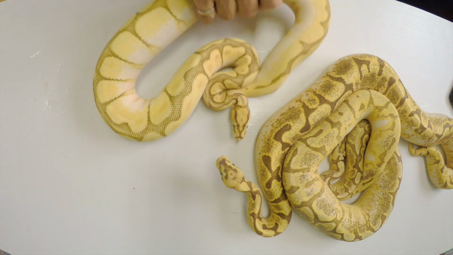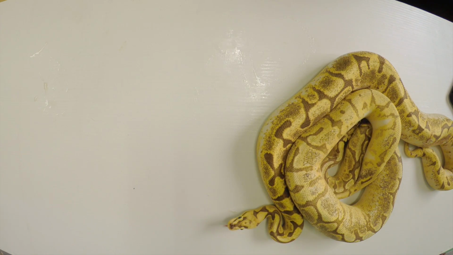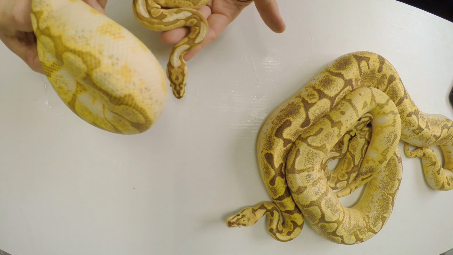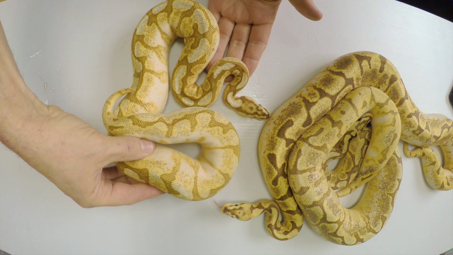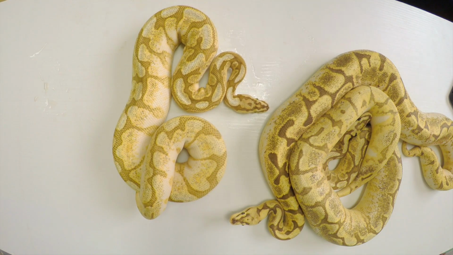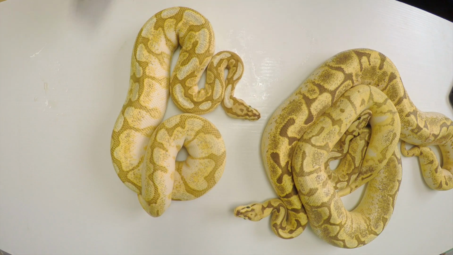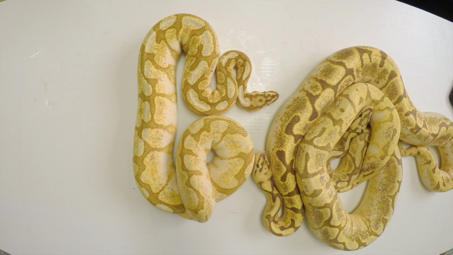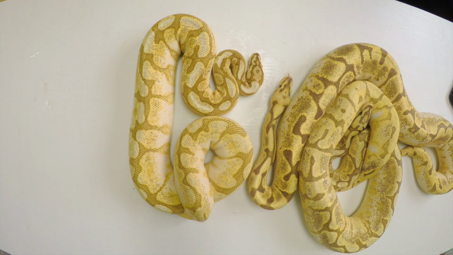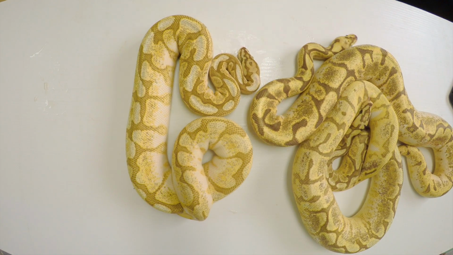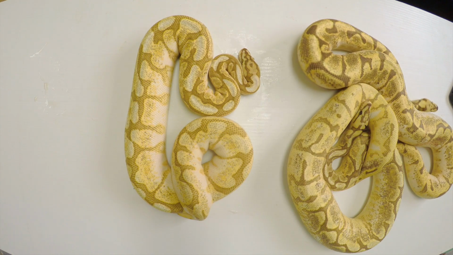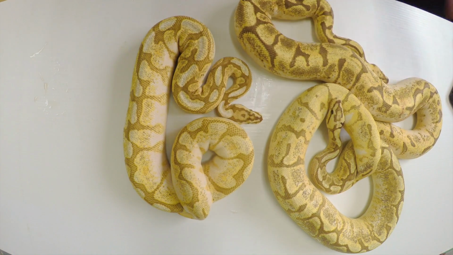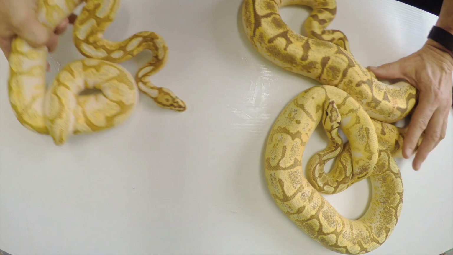Okay, so let's go away from the Orange Dream Mojave combo, back to this Mephisto stuff. If I add lesser and get rid of Enchi, so I just do Mephisto, Spider, and lesser, we start getting more of a reddish look to it. Very cool snakes though. I think there's a lot of potential right there to be found.